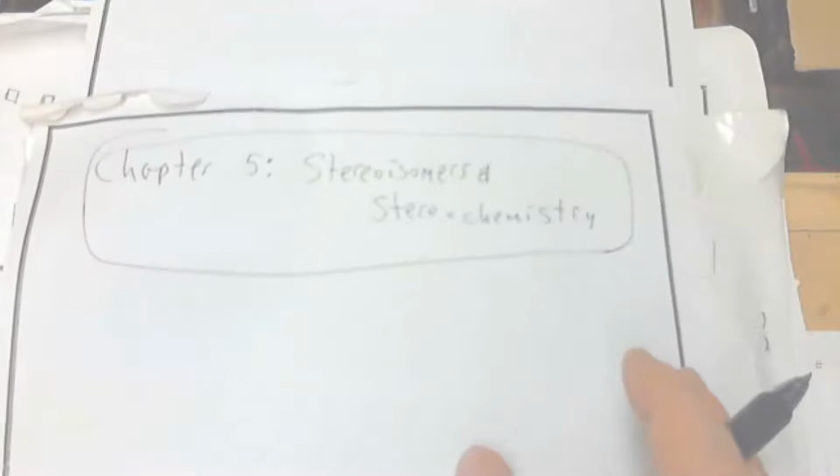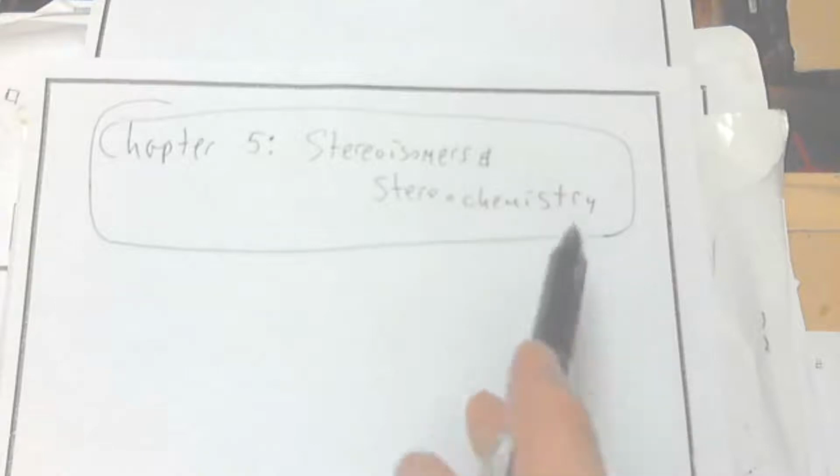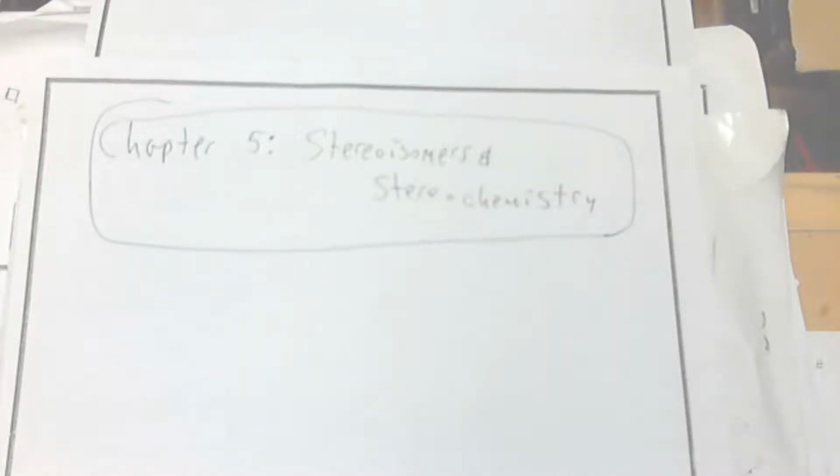Stereoisomers. Stereochemistry. So this is kind of what we're talking about with the little wedges and the dashes. That's an example of stereoisomerism and stereochemistry. It has to do with the three-dimensional arrangement of atoms.